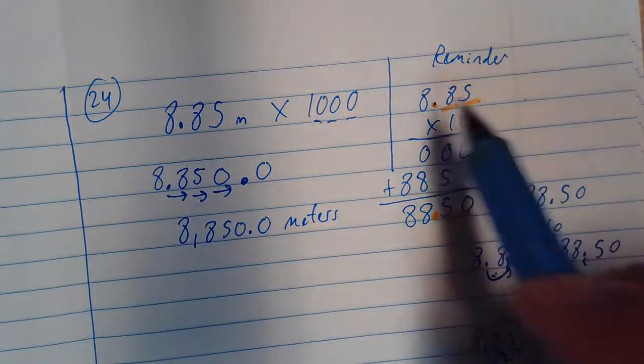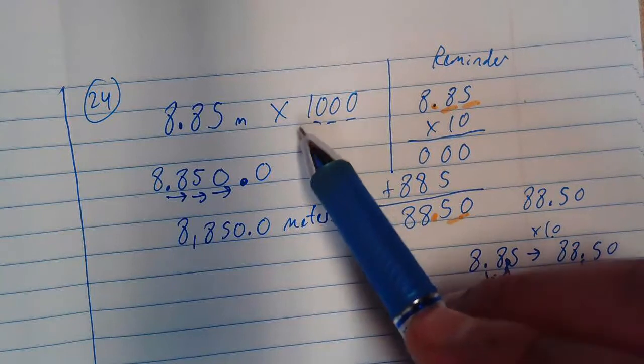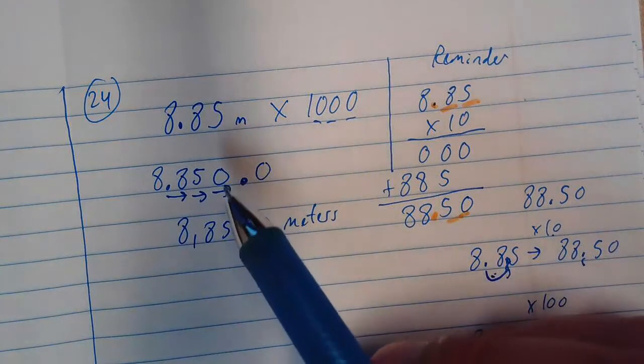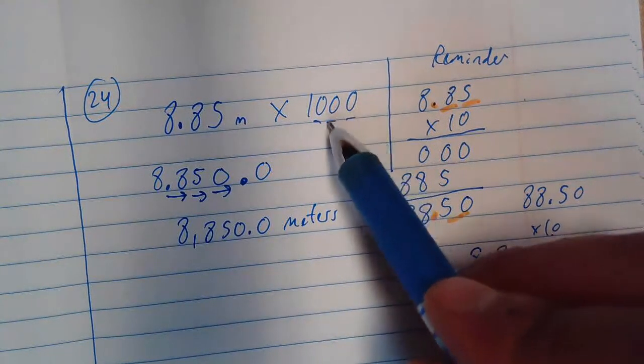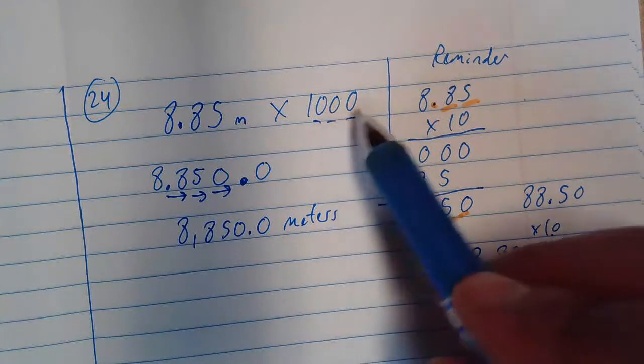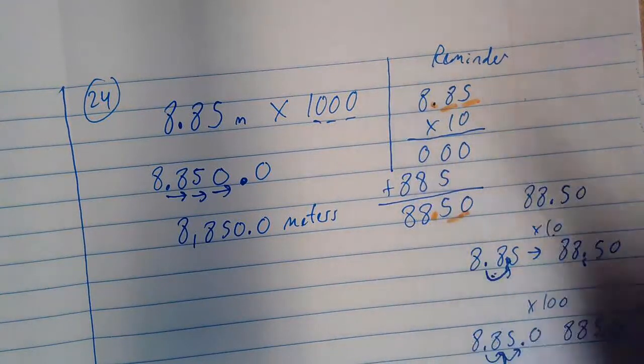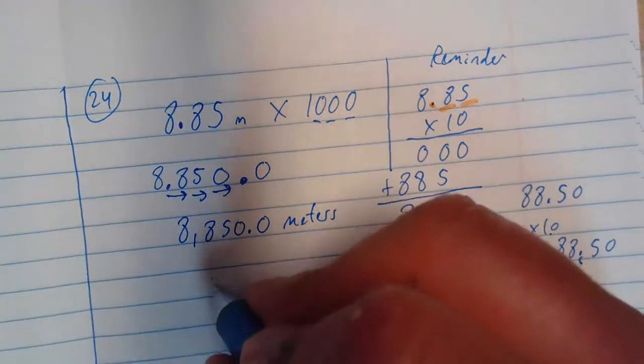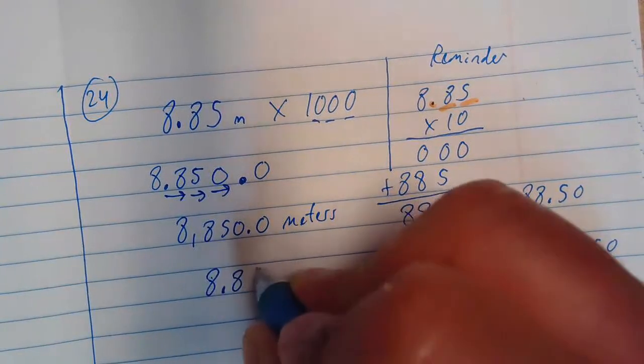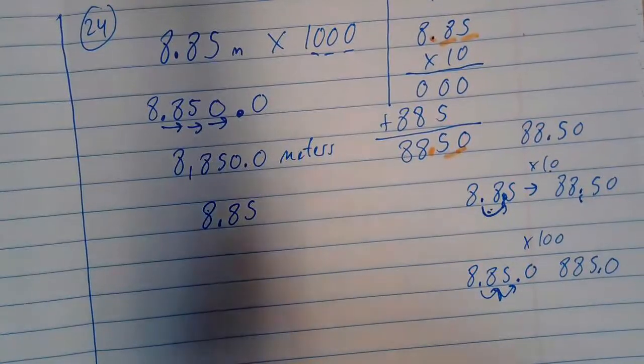Okay? This is just a quick reminder. When you multiply by a power of 10, you're moving the decimal point to the right. Now the way I told myself, each 0, 1 place value to the right. So 3 zeros, 3 place values to the right. Now, if you want to actually see me do the math, I'm going to give you a shortcut. Another way to do this.